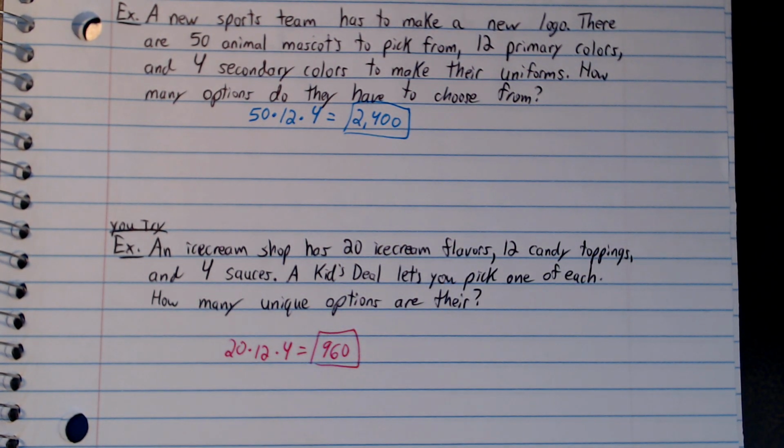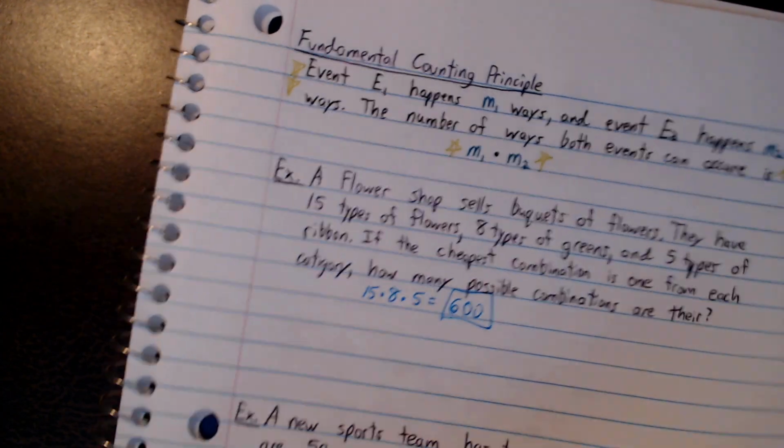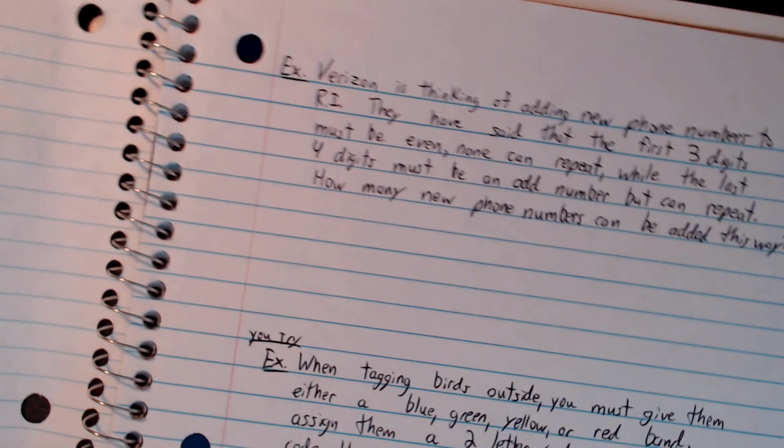Chocolate ice cream sprinkled with peanut butter sauce. Chocolate ice cream with gummy bears and fudge sauce. Mint ice cream with Reese's Cups and, I don't know, some other kind of sauce, butterscotch, right? All different options, 960 in total. Pretty cool. Now we can think about things like commercials, right? Everyone advertises. So you got 960 options.